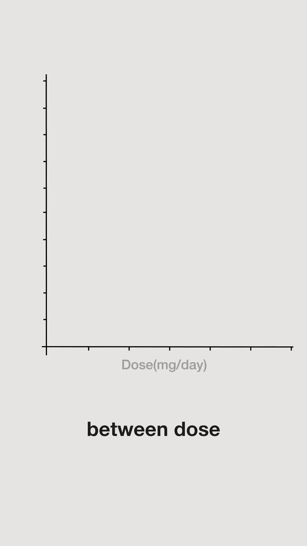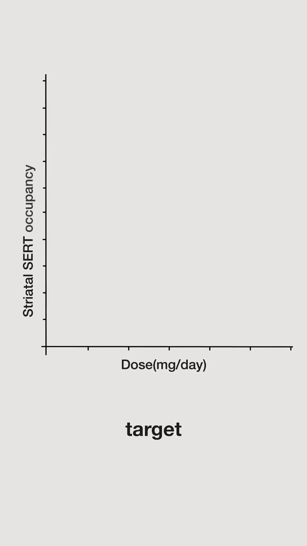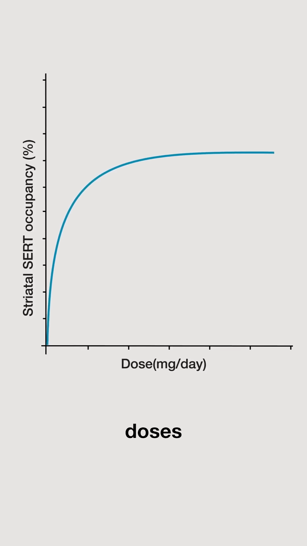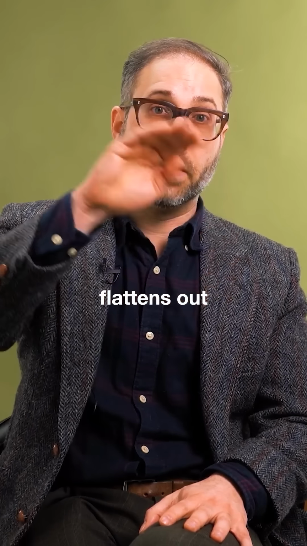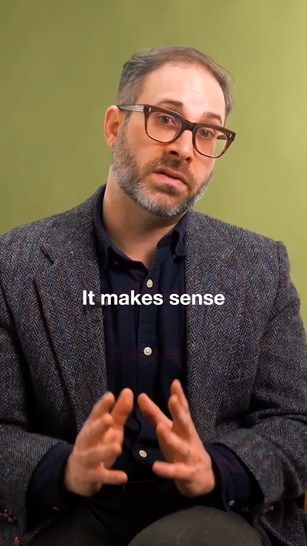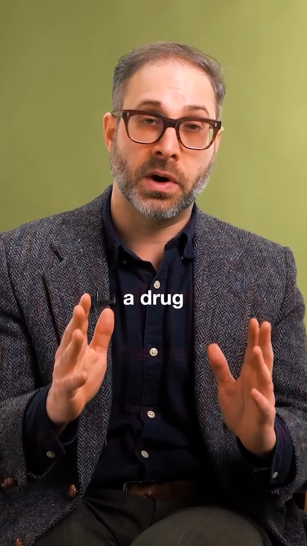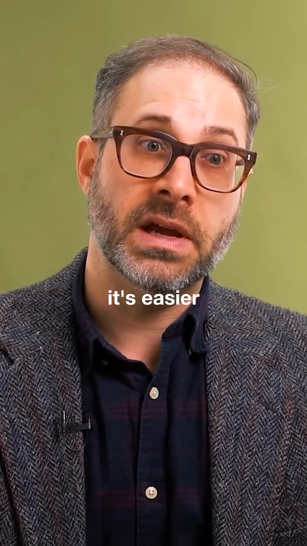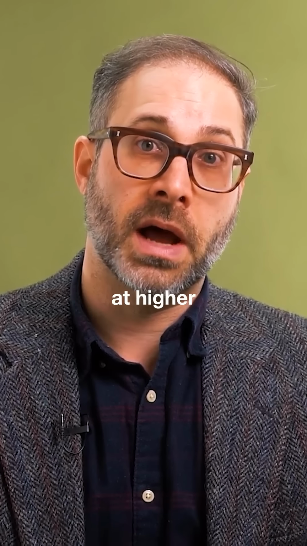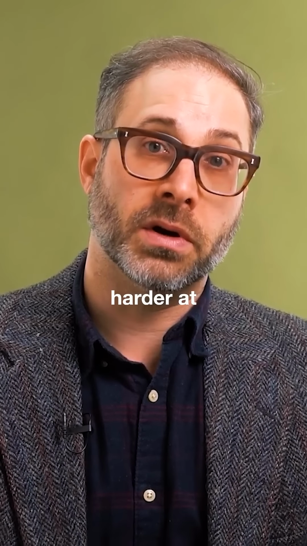And because of the relationship between the dose of a drug and its effect on its target receptors, which is a hyperbola, very small doses have larger effects than people would imagine, and that effect flattens out at higher doses. It makes sense to reverse out a drug in the same way, which means it's easier to reduce the drug at higher doses and much harder at lower doses.